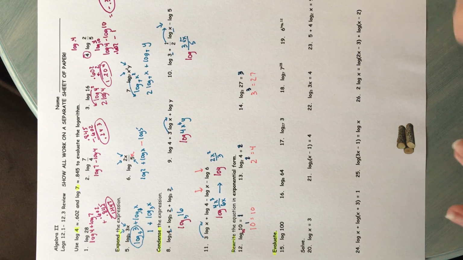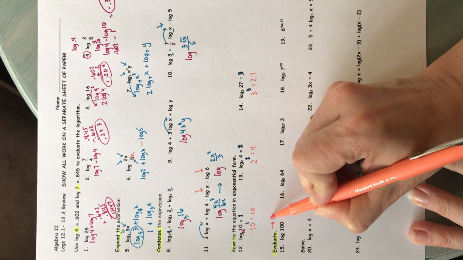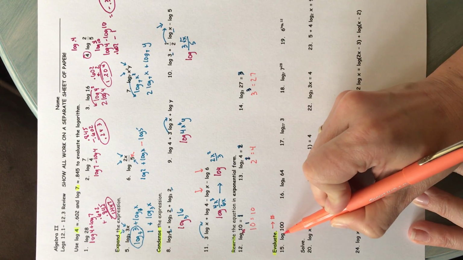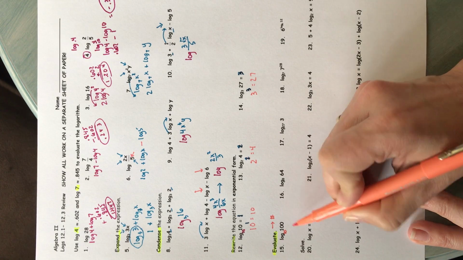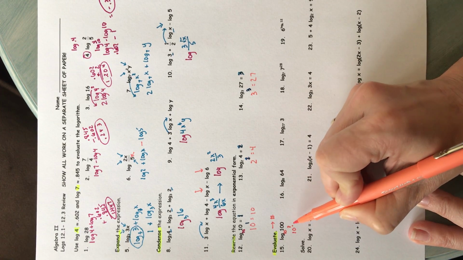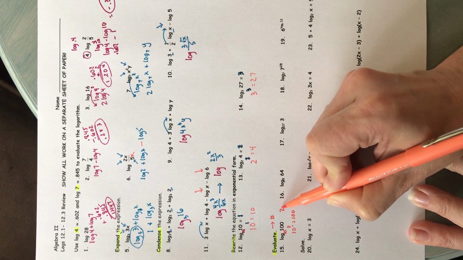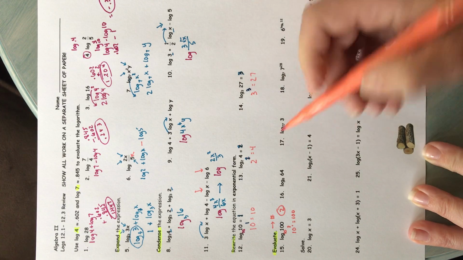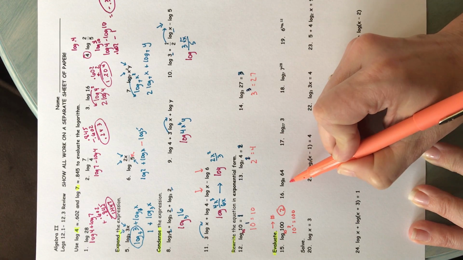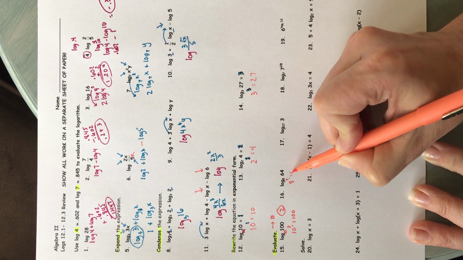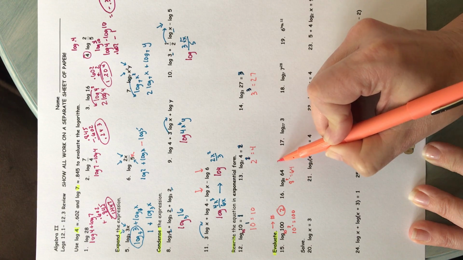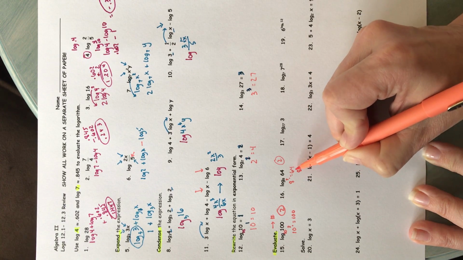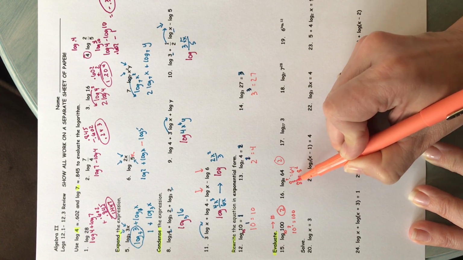For the evaluating here, this is where they're like, hey, give us a number. So you're looking for just a number answer. Remember that this base is 10. I don't know what this is, but I'm asking myself, hey, 10 to what power is 100? 10 squared. I'm looking at the next part and I say, that's the base of 8. 8 to what power is 64? Oh, it's 2. If you get stuck, you could write that as 8 squared equals 8 to some number.